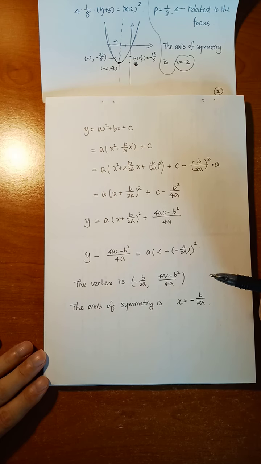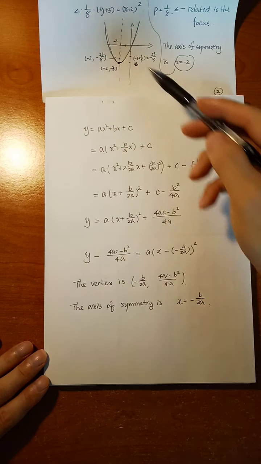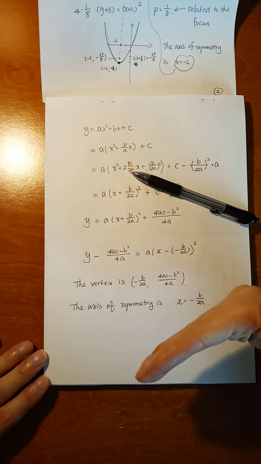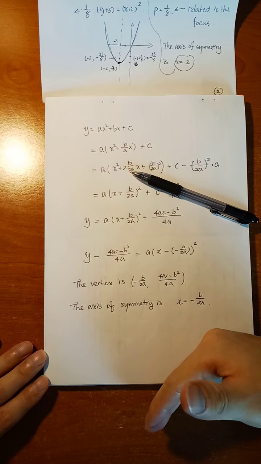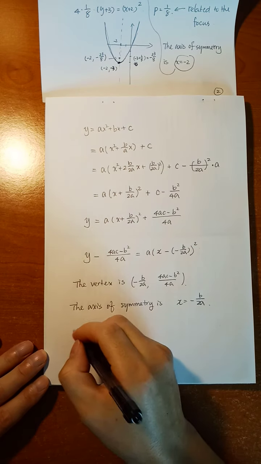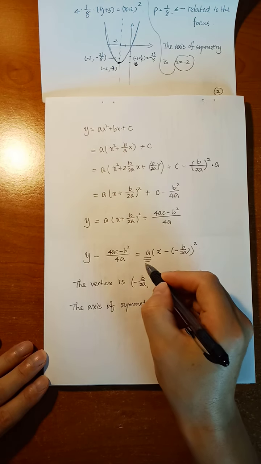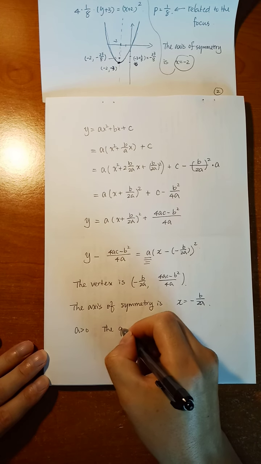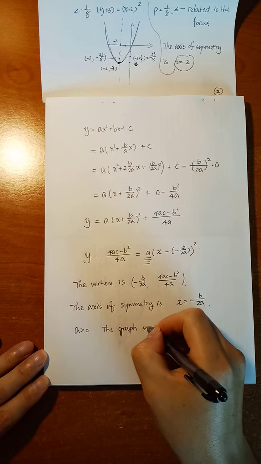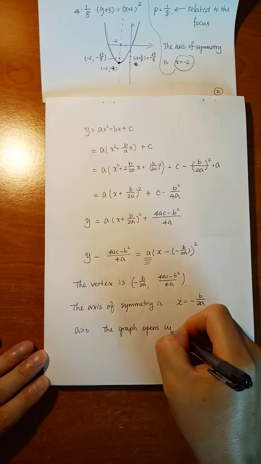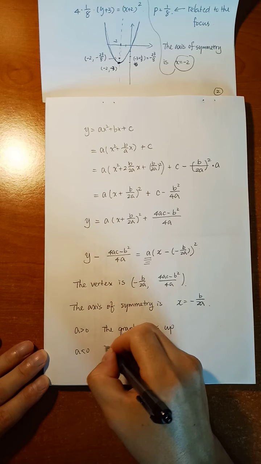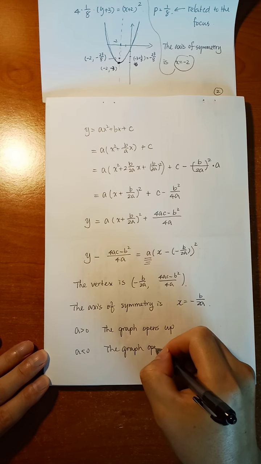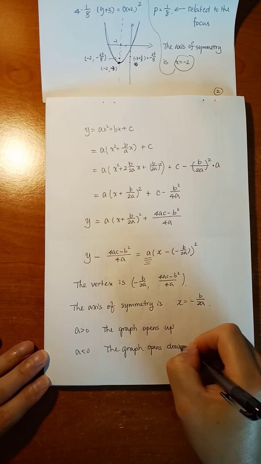Then how do you sketch it? If a is positive, you sketch it like this. If a is negative, you sketch it open down. Okay, so a is the coefficient. A greater than 0, the graph opens up. A less than 0, the graph opens down.